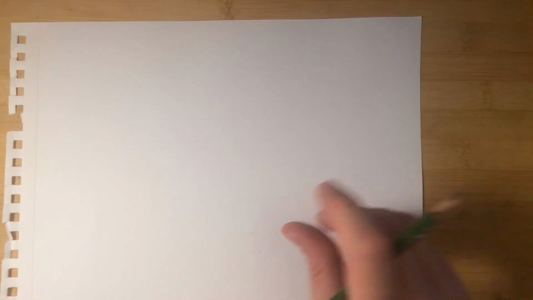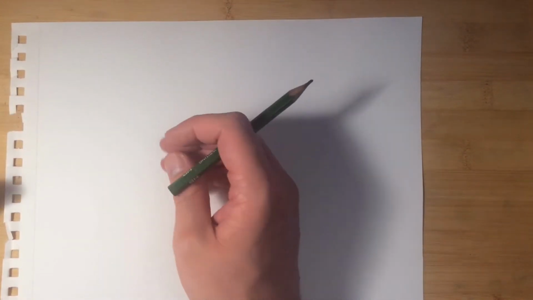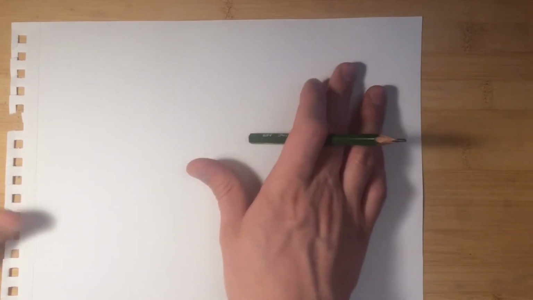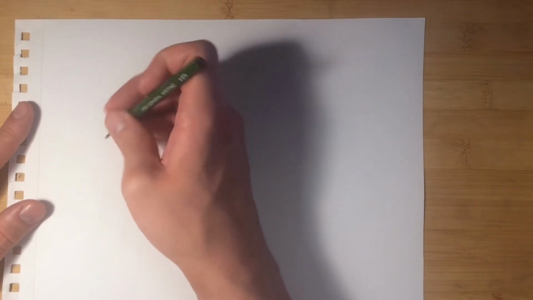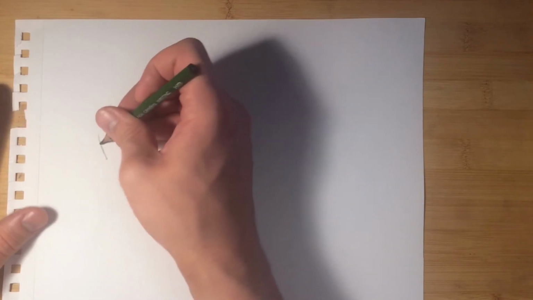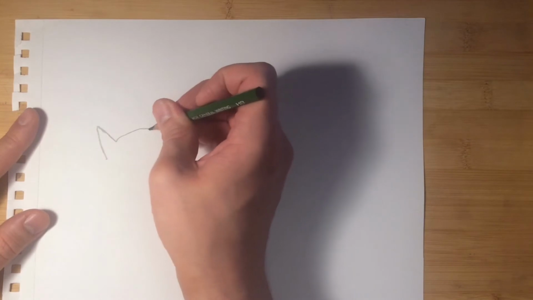Okay, so our second drawing, someone wanted us to draw a cat. I think that's because last week we drew a puppy, so people felt like we should have a cat to go with it. I'm going to draw a cat. I'm going to draw a sleeping cat.